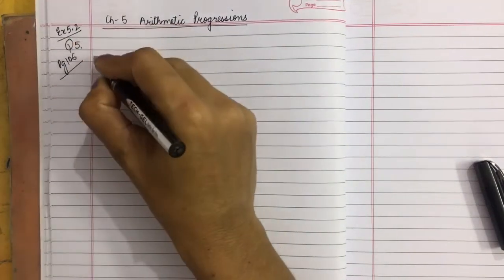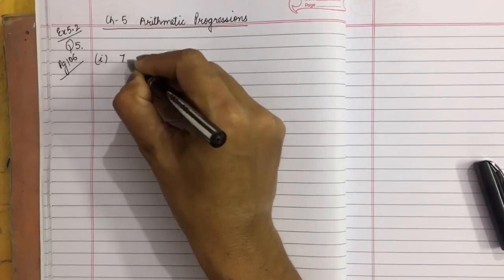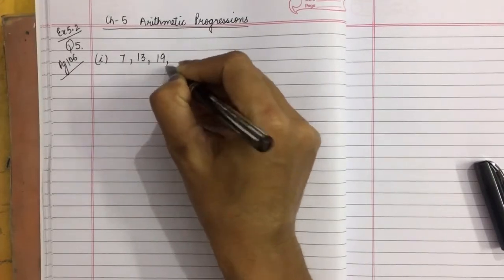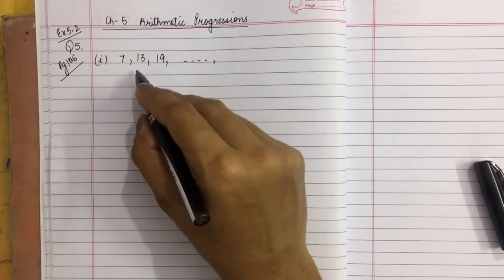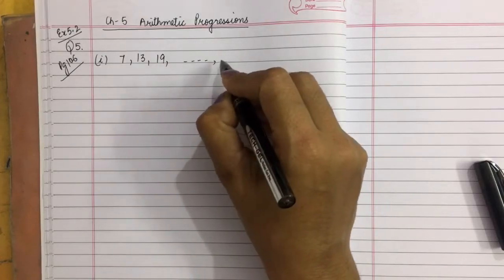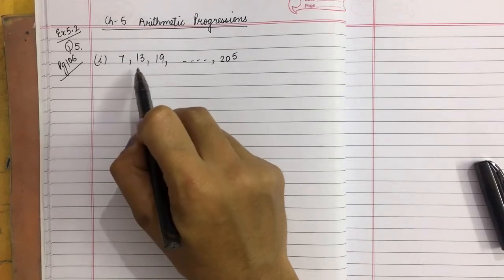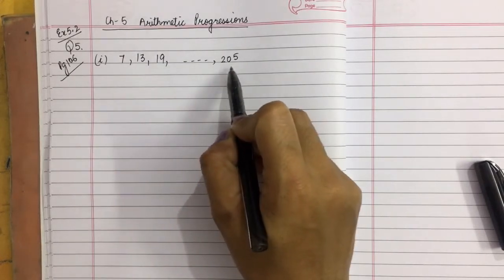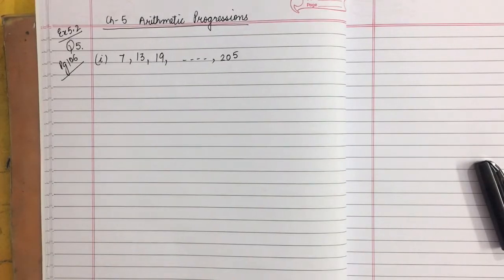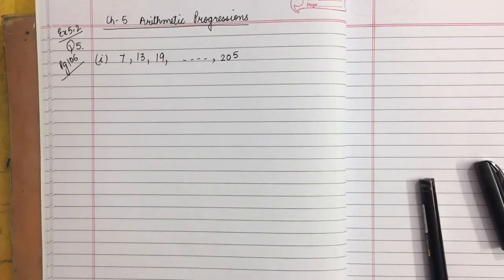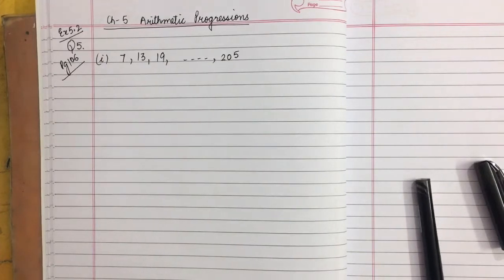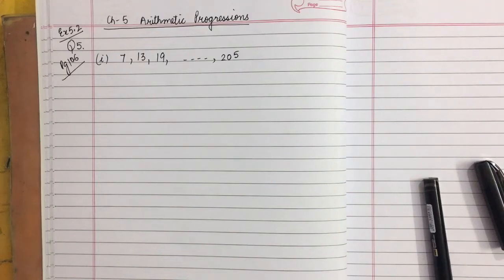Let's take a look at the first part. The AP that we have is 7, 13, 19, so on, and it goes up to 205. So the first term is 7, second term is 13, so on. The last term is 205, and we want to find out how many terms there are. And this actually means we want to find out what is the position of 205 in this AP.